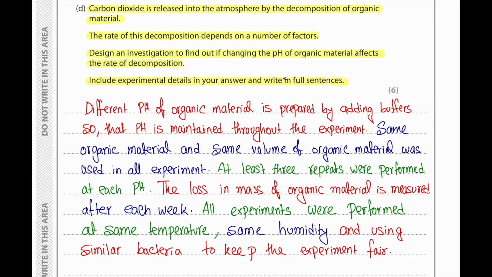So guys, the question said that carbon dioxide is released into the atmosphere by decomposition of organic material. So we will focus on CO2 being released. Since CO2 is released and respiration took place, obviously the mass of the material that we're trying to decompose will eventually decrease, provided that we have the same humidity at the beginning of the experiment. At the end of the experiment, loss of moisture should not be accounted for, because it's going to be the same for the beginning of the experiment and also for the end of the experiment.